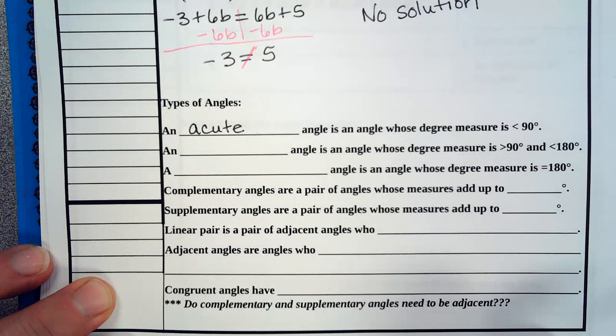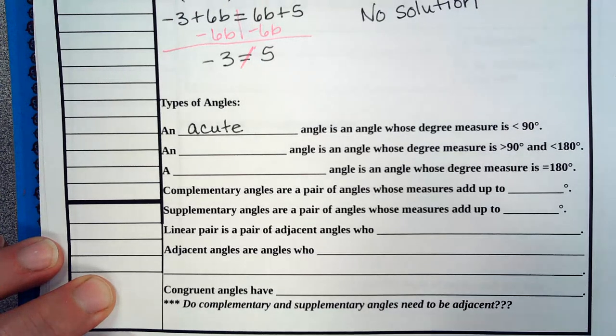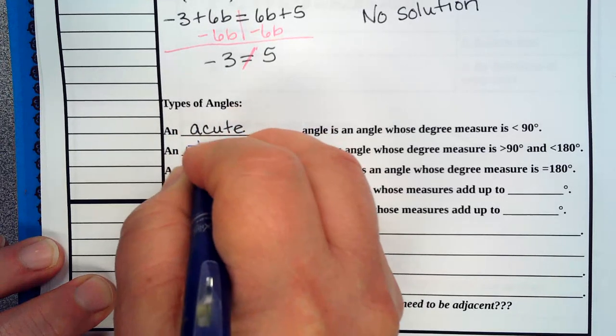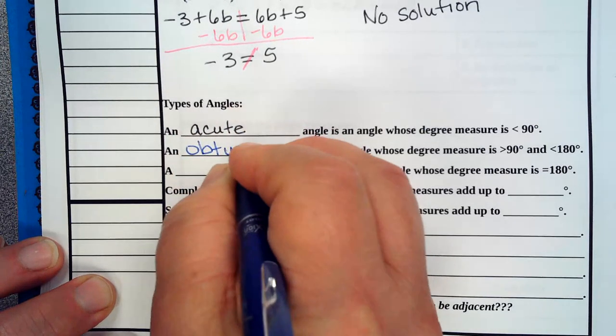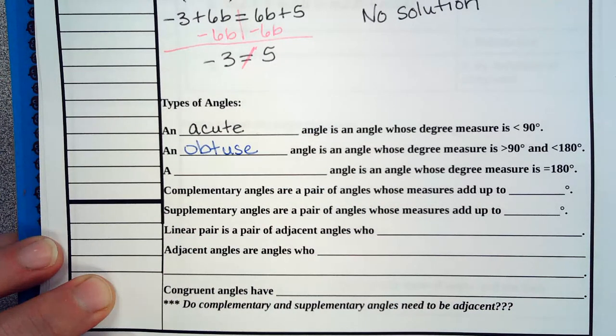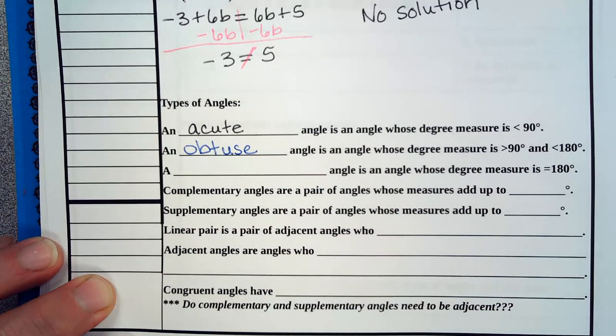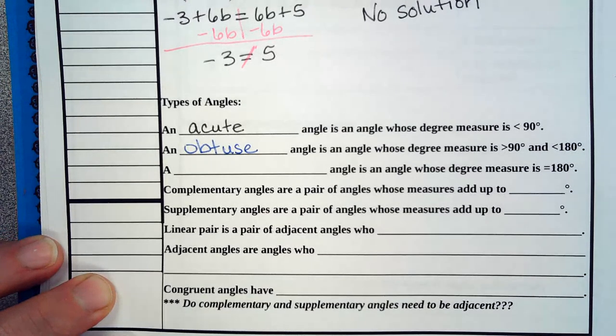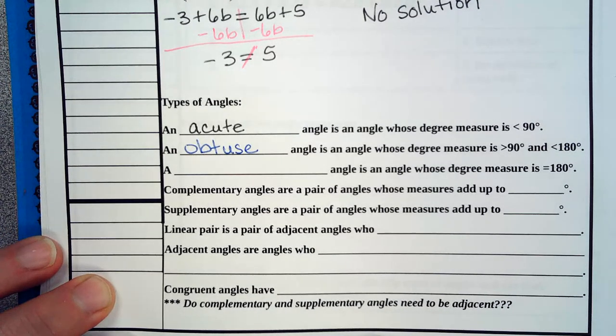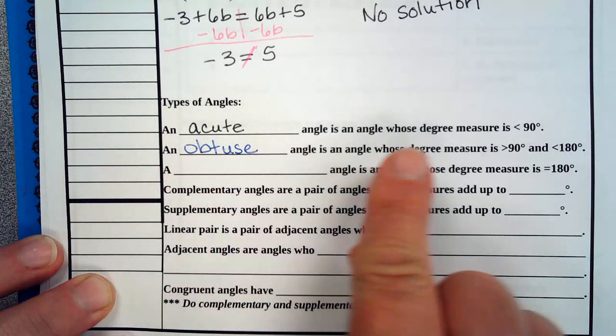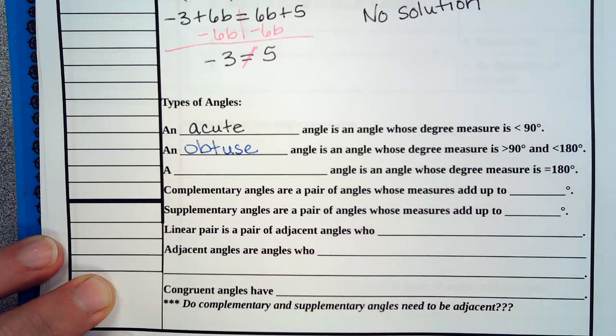What angle is an angle whose degree measure is greater than 90 but less than 180? Begins with an O. Obtuse. So acute angle is less than 90, and obtuse is between 90 and 180. Then we have an angle whose measure is exactly 180 degrees. Picture in your mind what happens if it is exactly 180 degrees. It makes a what? It makes a straight line. So that would be a straight angle.